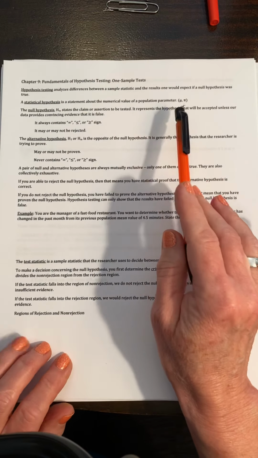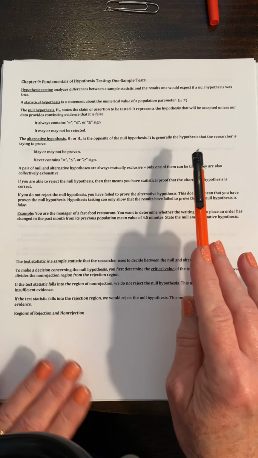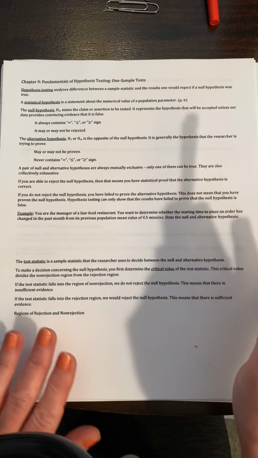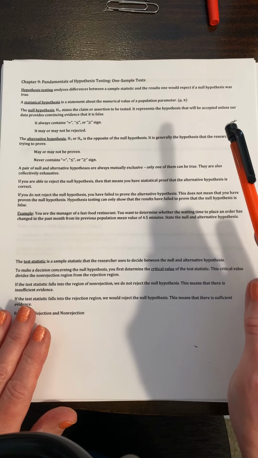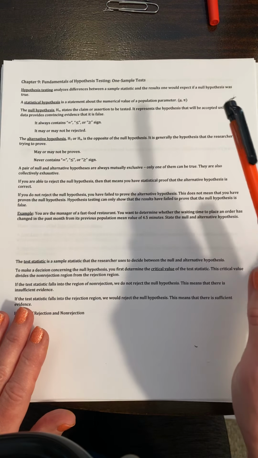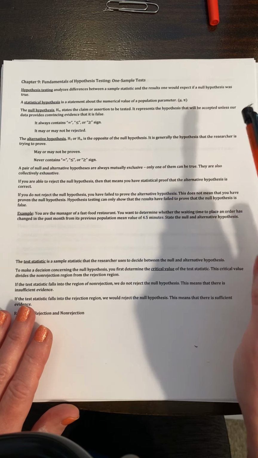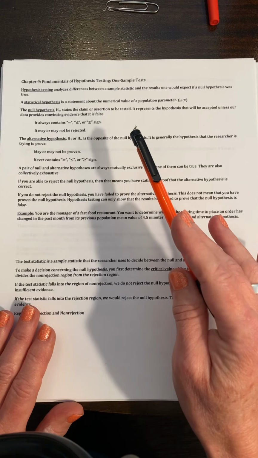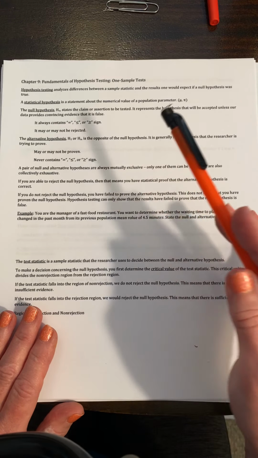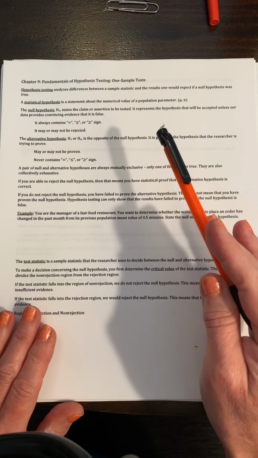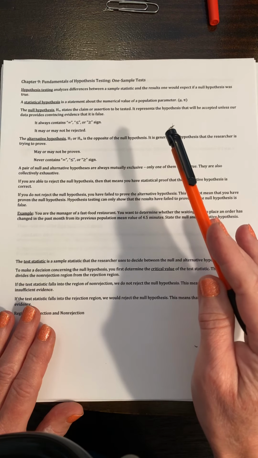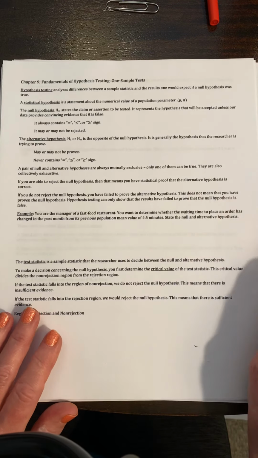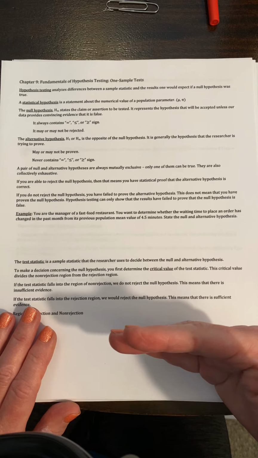Now in Chapter 8, we took a sample and made some kind of estimate about a population parameter. So we had the formula x bar plus or minus z sigma over square root of n, and that gave us a confidence interval. Well, hypothesis testing is related in a way, but what we're going to do is assume something about the population, maybe based on history or studies, and then use a sample to test it. Now, like I said, there's a lot of definitions, a lot to read.